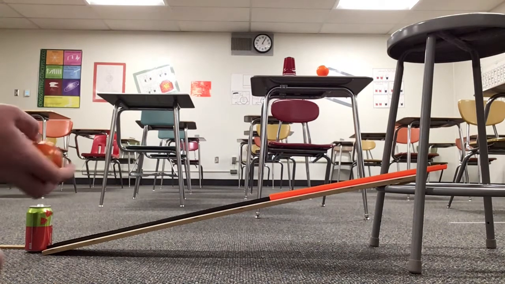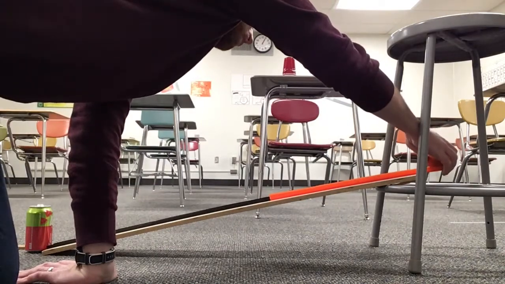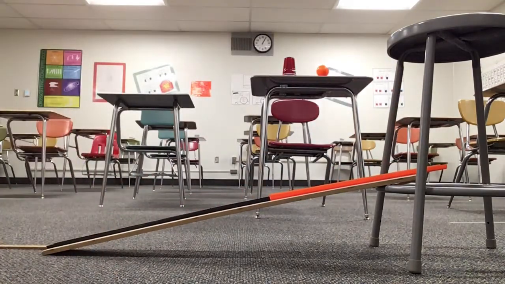Then we switch over to the billiard ball. We'll place that up here at the top as well and let it roll down. This time, the billiard ball actually hit the can twice as it was moving through, but I'll still show you where we were at.